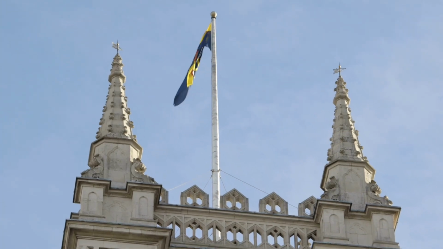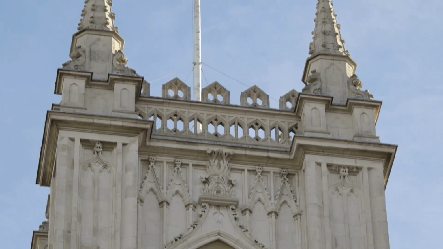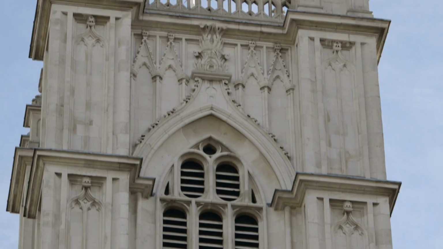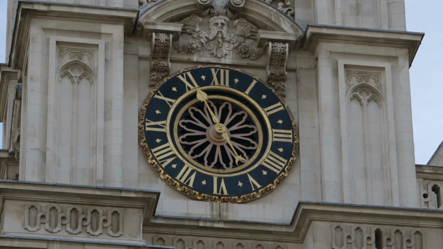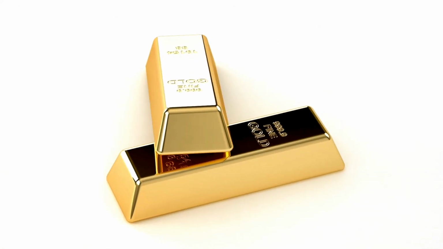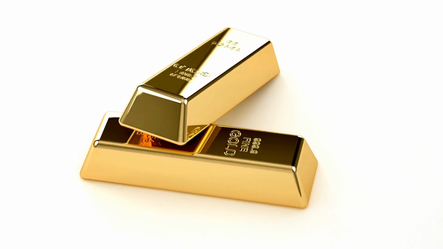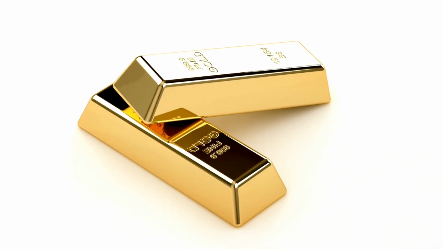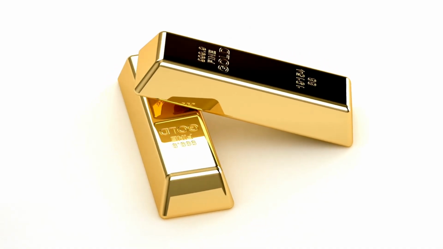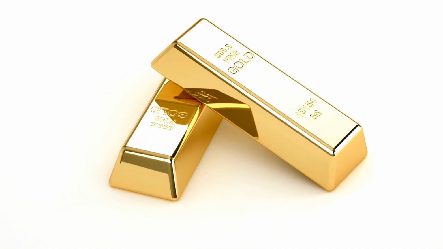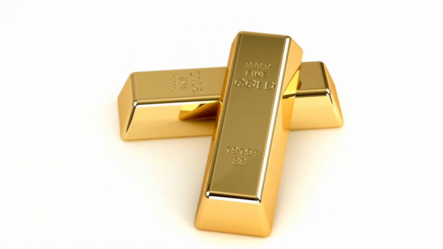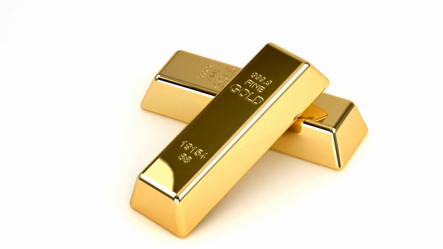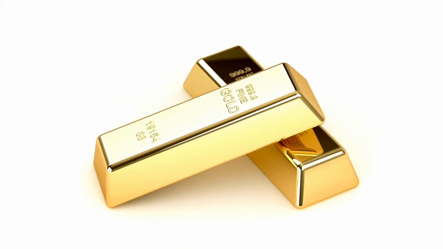As we move into more recent history, we come to a period that had a profound impact on the global monetary system. In 1816, England officially adopted the gold standard, tying the value of its currency directly to gold. This meant that each banknote represented a specific amount of gold held in reserve. The United States followed suit in 1900 with the Gold Standard Act. This system provided stability for national economies and helped facilitate international trade.